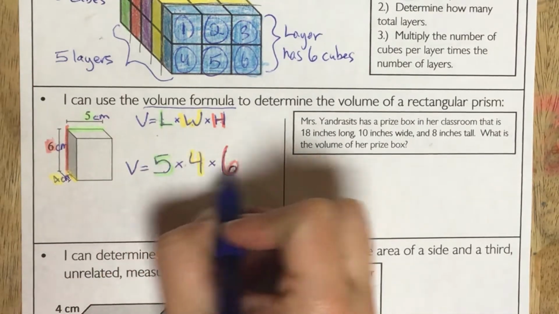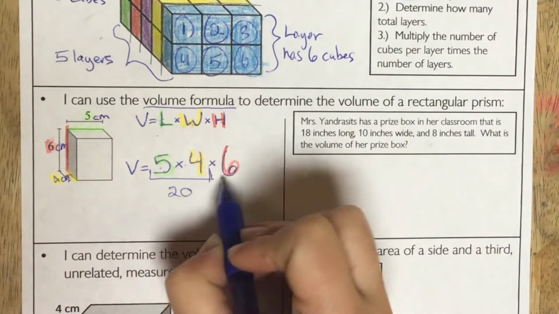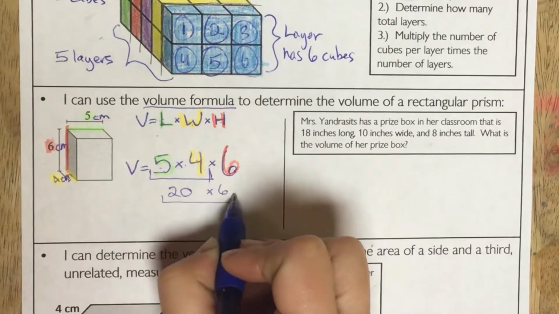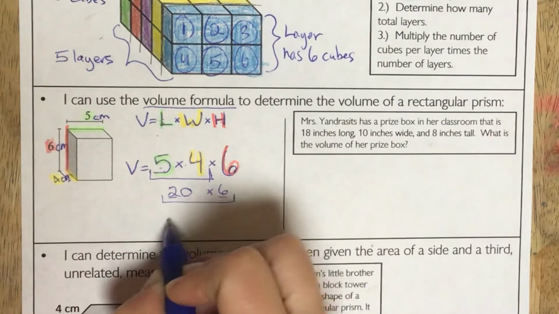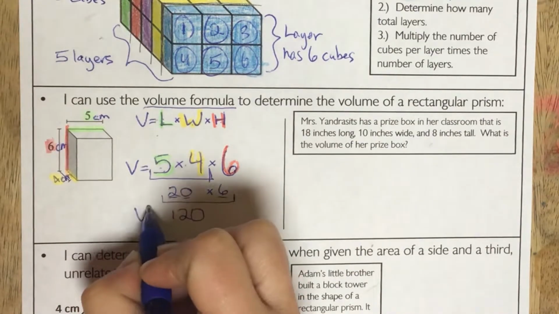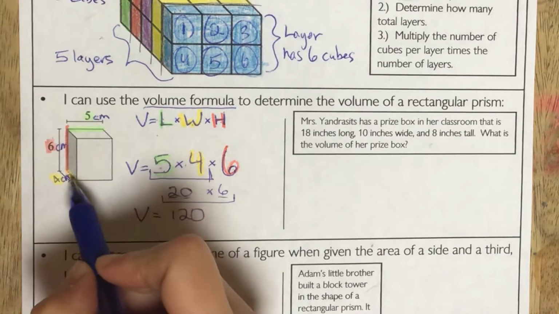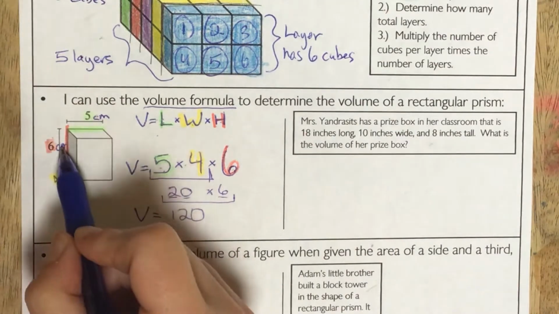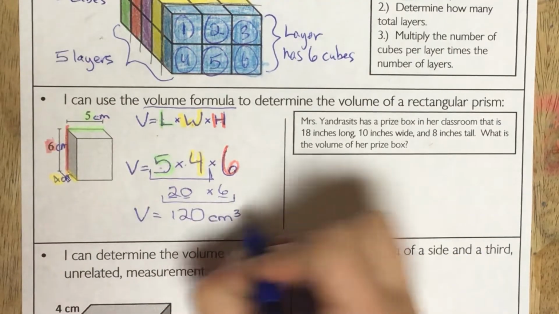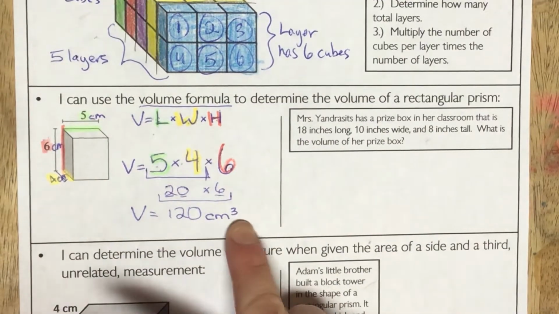Length times width times height. First, I'm going to multiply these two pieces. 5 times 4 is 20. I'm going to bring down what I haven't used. And now I'm going to multiply 20 times 6. I know 2 times 6 is 12. Multiply that by 10. So my volume for this figure is 120. Now let's figure out the label. I have centimeters, centimeters, centimeters. So my volume will be cubic centimeters. Centimeters to the 3rd power, cubic centimeters.